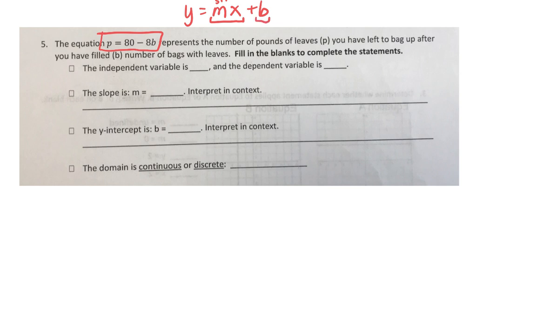The b, the y-intercept, is still the thing that has no variable attached to it, and the y is the output or the dependent. And the x is the input, or independent.